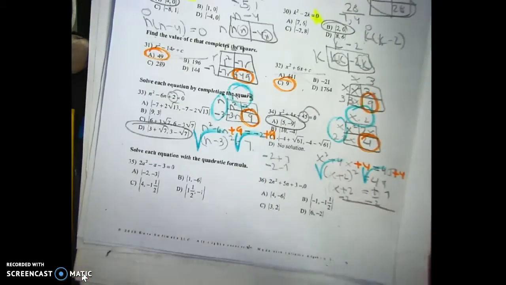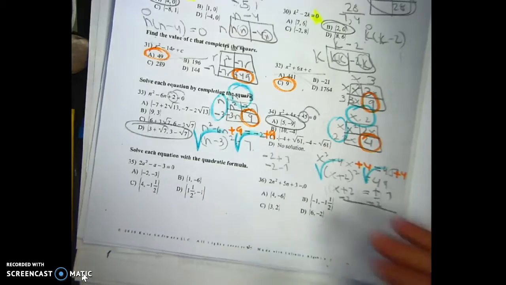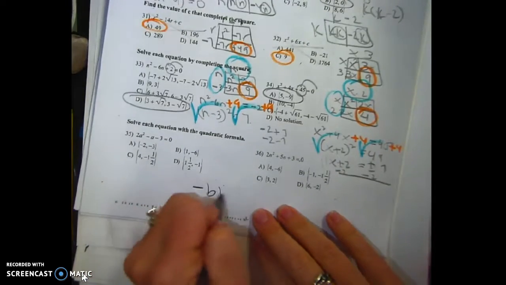All right, doing the quadratic formula. If I'm going to do the quadratic formula, I'm going to do this on a separate piece of paper, but let me write down the formula.